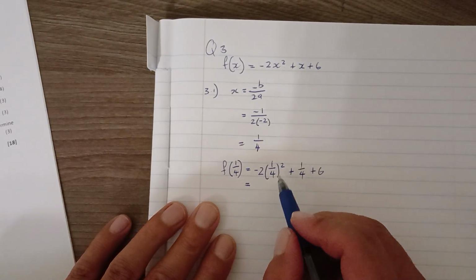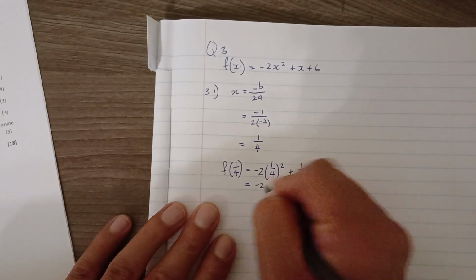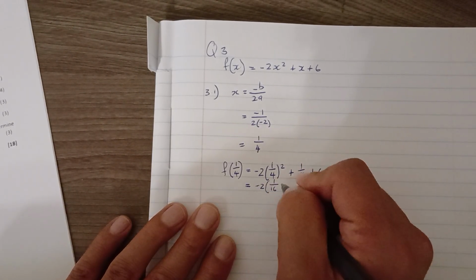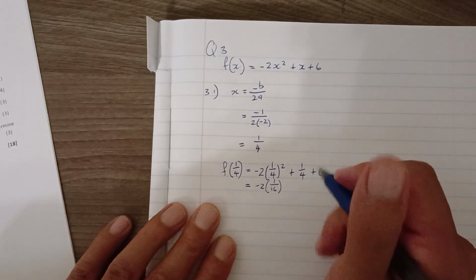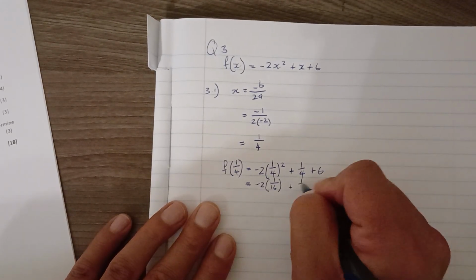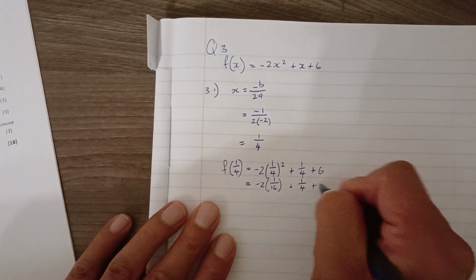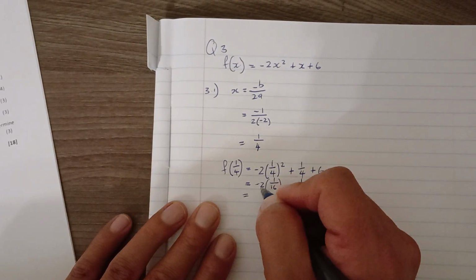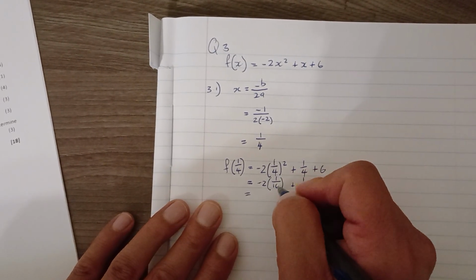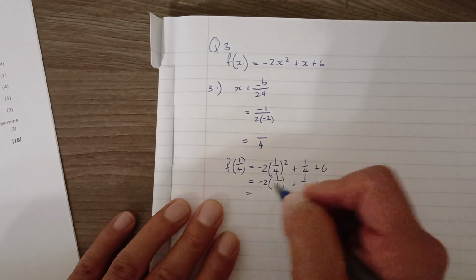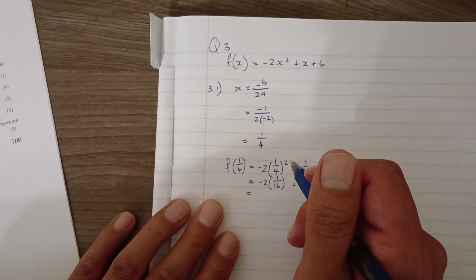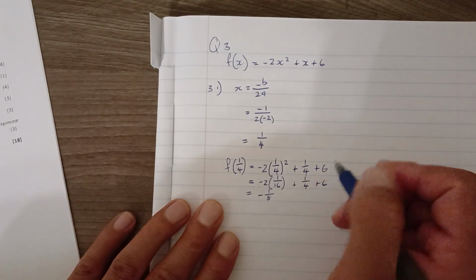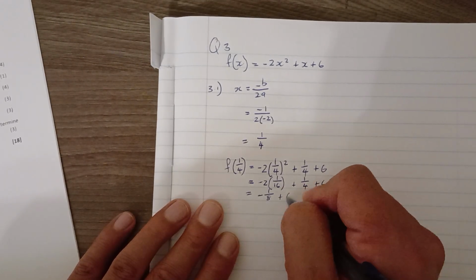Okay, but let's do it quickly. So that's negative 2, that's 1/16, plus, so that will be negative 2 over 16, which is the same as negative 8, and that is 6 and a quarter.